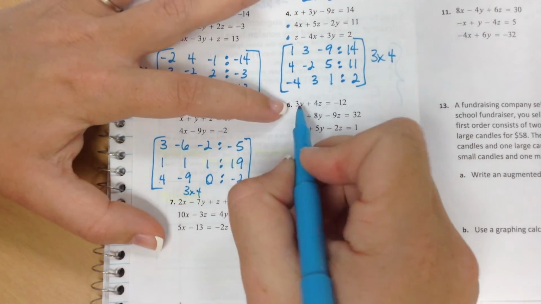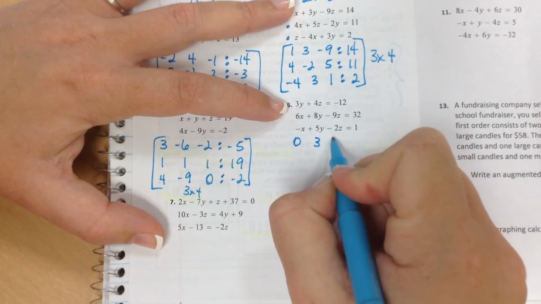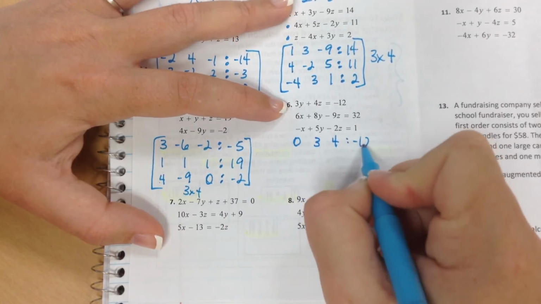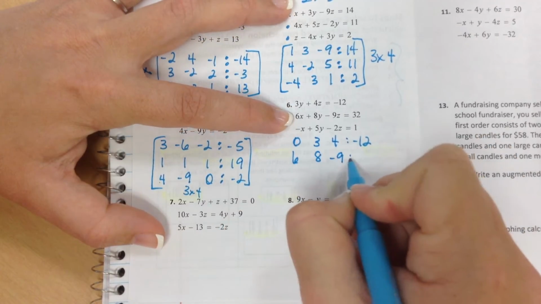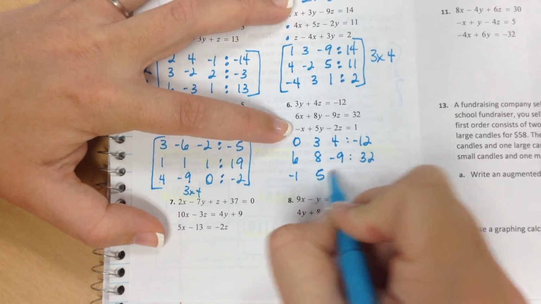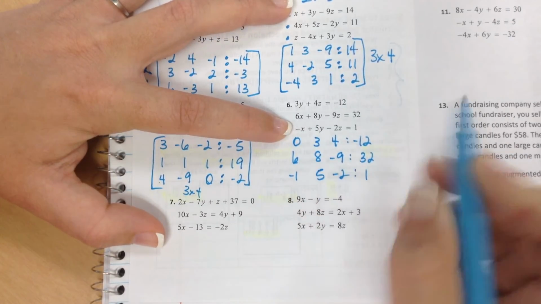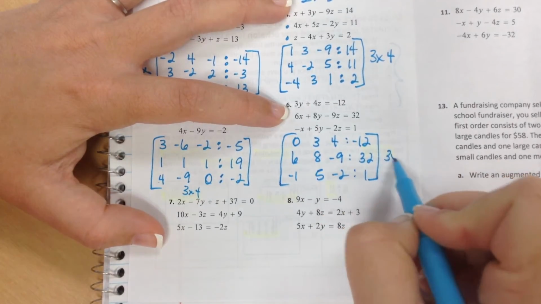Okay, number 6, I don't have an x, so I need a placeholder. I've got 3 y's, 4 z's, negative 12, 6 x's, 8 y's, negative 9 z's, 32, negative 1x, 5y, negative 2z, 1. 3 by 4 again.